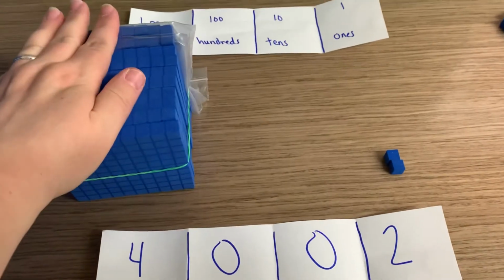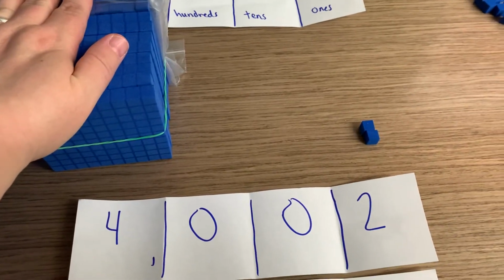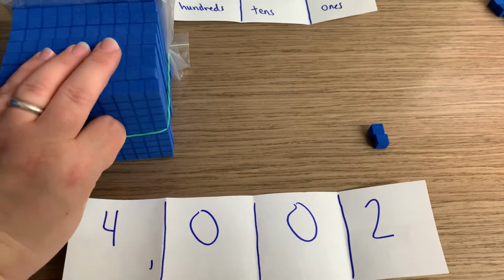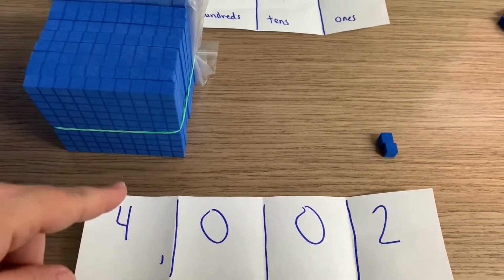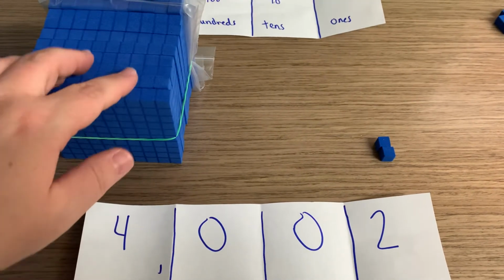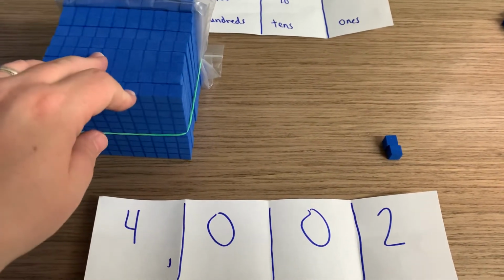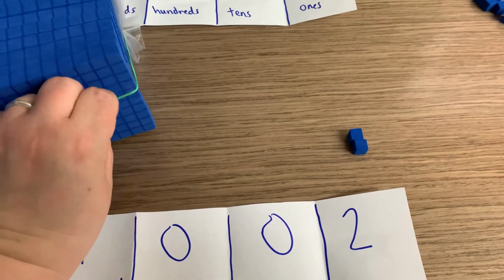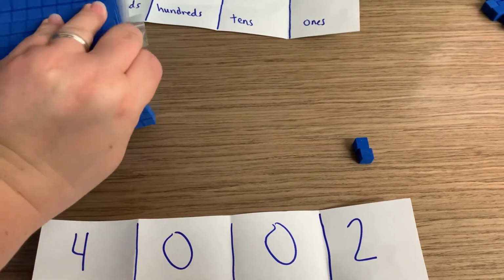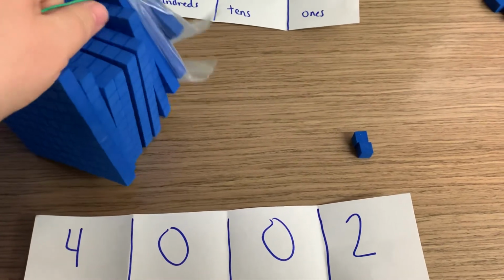So what's happening here, we have to break up this 1,000 into 10 hundreds, because like we counted this before, there's 10 of these together to make 1,000. I even had to cheat. Look at this.